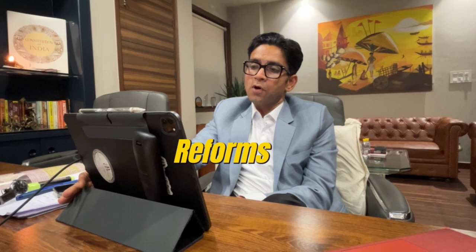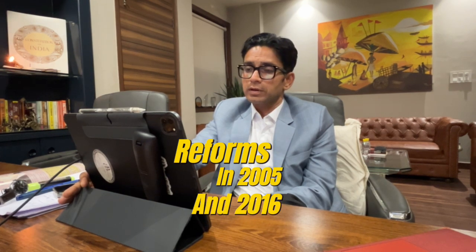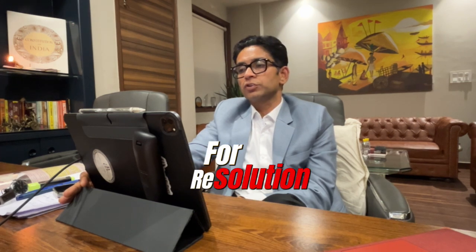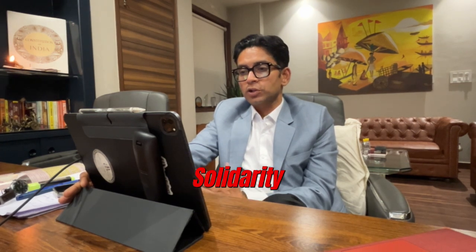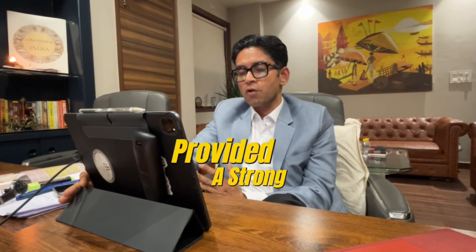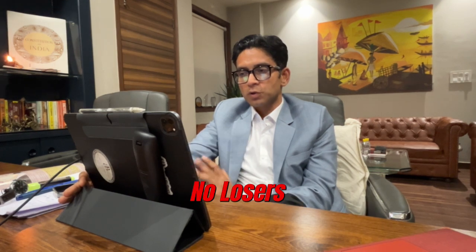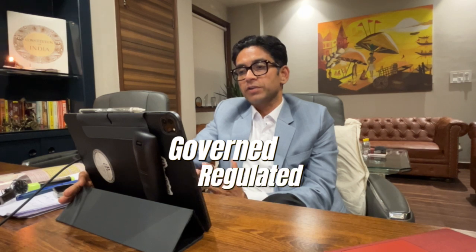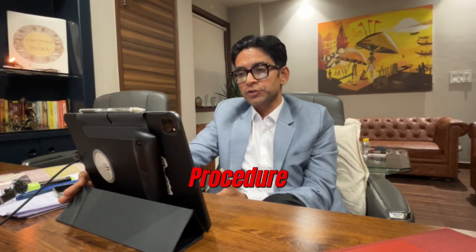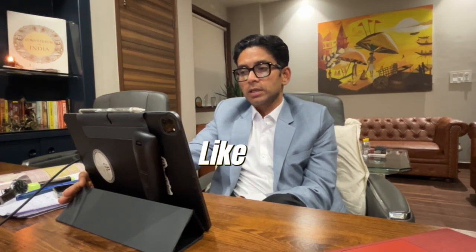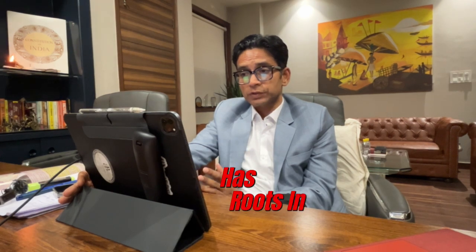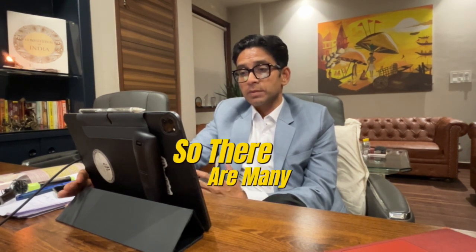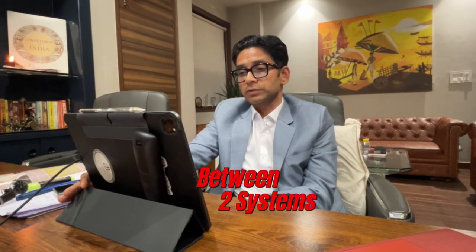With its legal reforms in 2005 and 2016, mediation has emerged as a primary medium for resolution of disputes in ADR. The Solidarity movement provided a strong foundation for a no winners, no losers solution through negotiations. Mediation in Poland is governed and regulated by the Polish Civil Procedure Code, like Indian mediation has roots in the Indian Civil Procedure Code. So there are many similarities between the two systems.